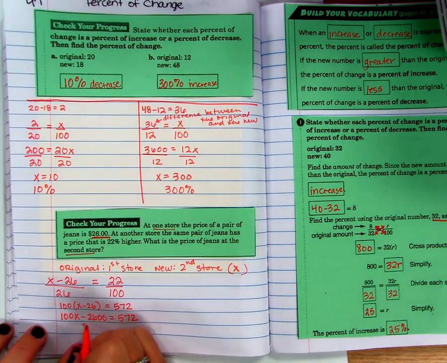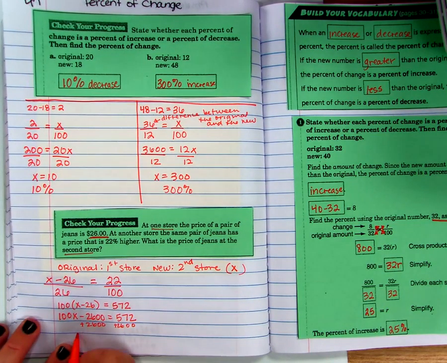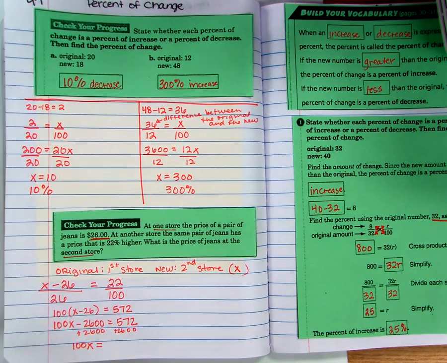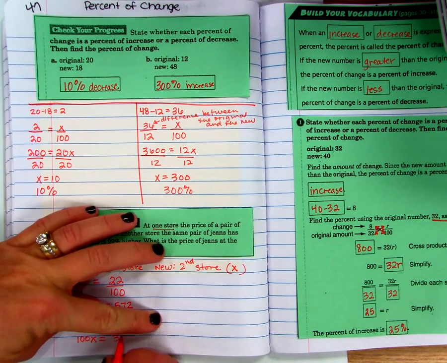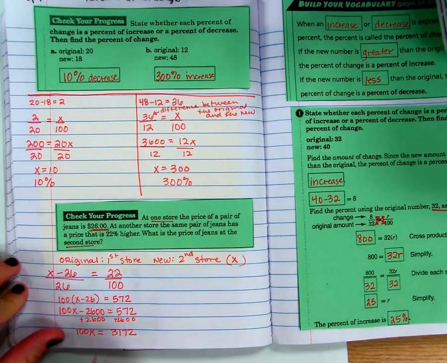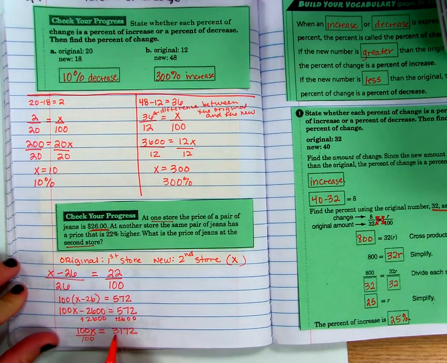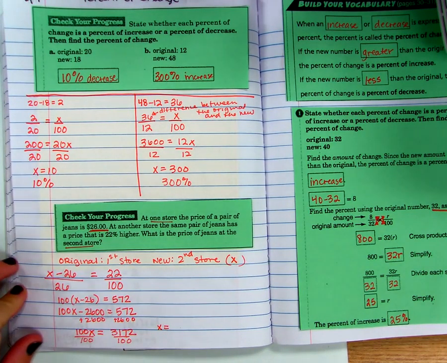Now I add 2600 to both sides, and I'm left with 100x is equal to 2600 plus 572, which equals 3,172. Now I divide both sides by 100, and I get x is equal to 31.72.